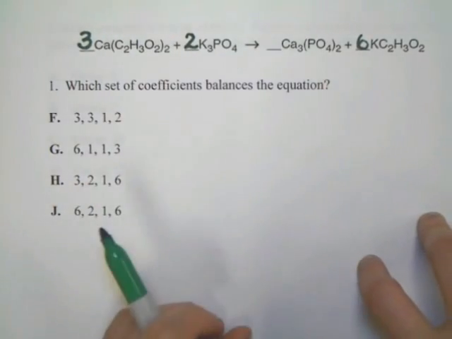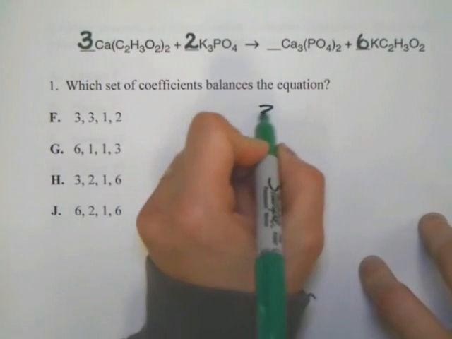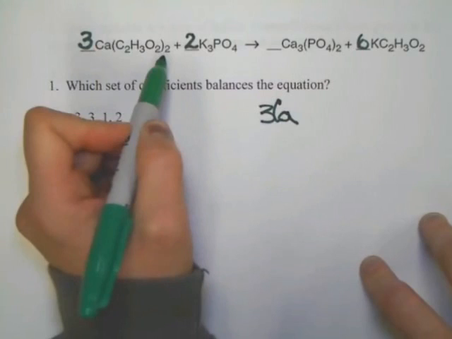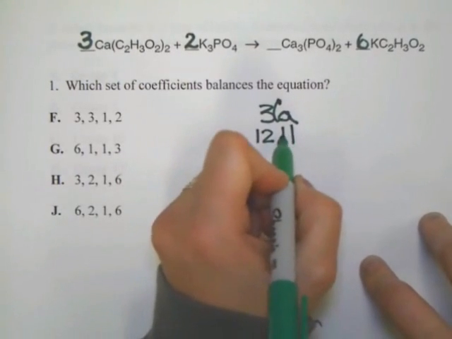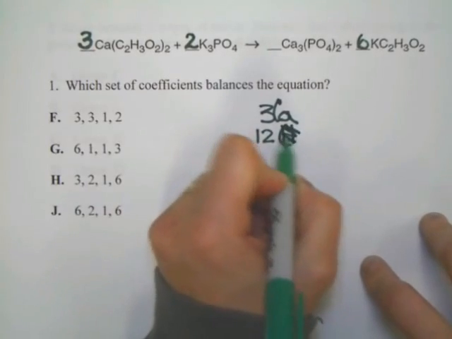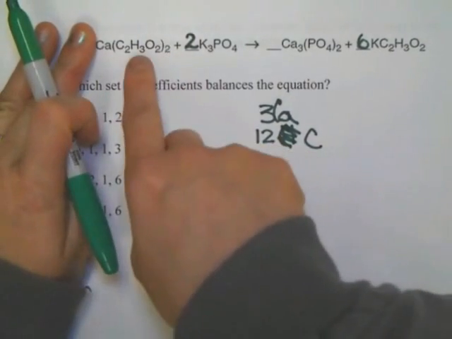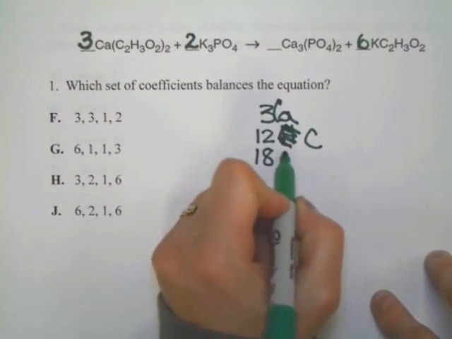So when you look at all these together, we can count out individually. I have 3 calciums. It looks like I had 4 times 3, 12 carbons. Let's see. If I cover this up again, 2 times 3, 6 hydrogens. 6 times 3 is 18.